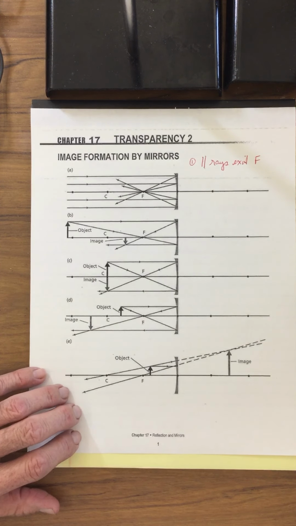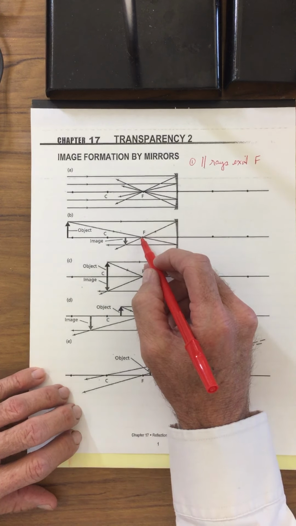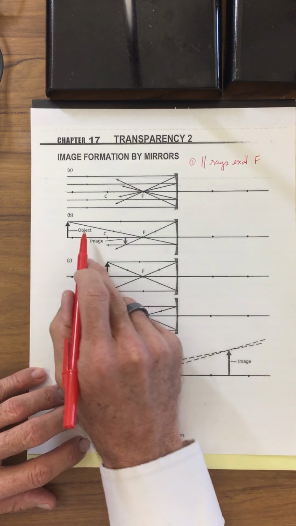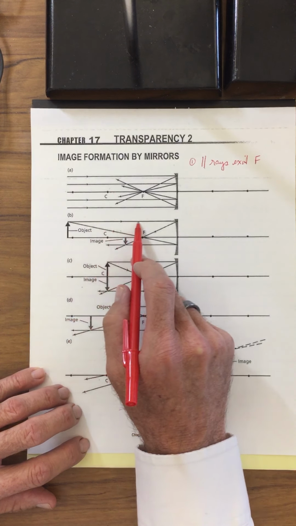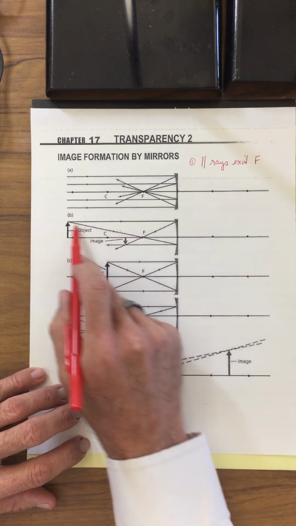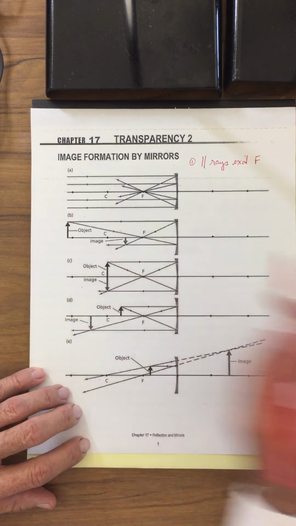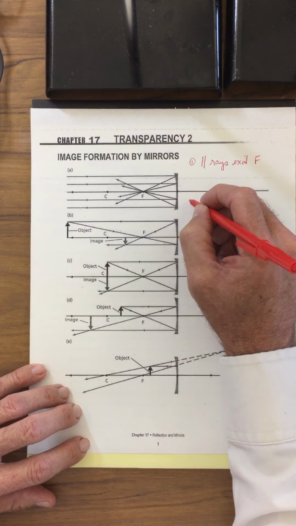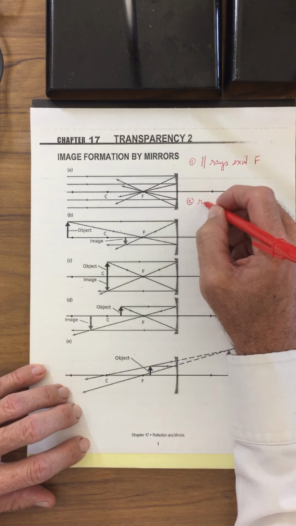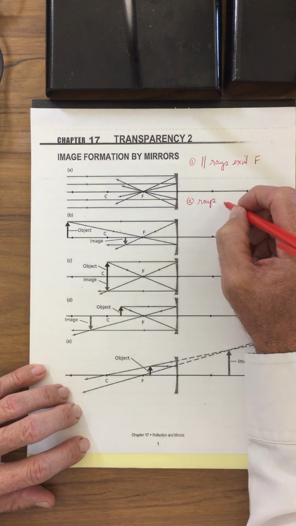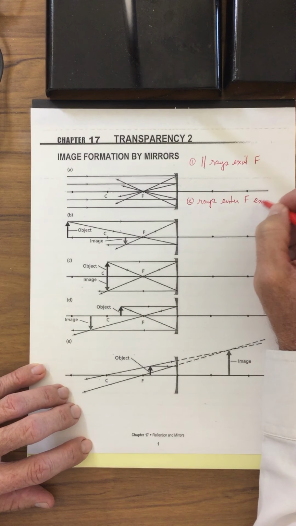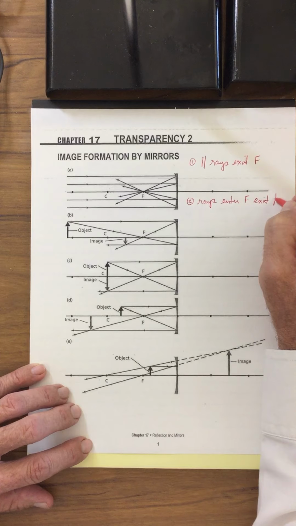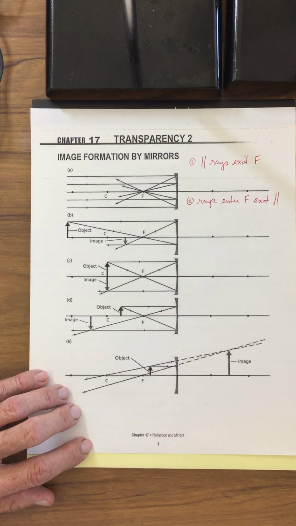Second concept is that rays that enter the focal point are going to exit out parallel, which is represented with this. So the first concept of rays coming in parallel to the principal axis will go through the focal point. Rays going through the focal point will exit parallel. So that's going to be item number 2. Rays that enter the focal point exit parallel to the principal axis.